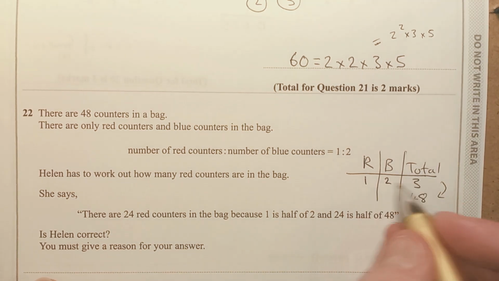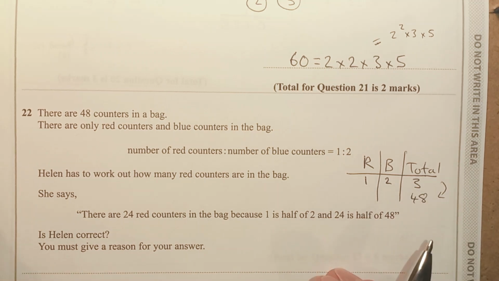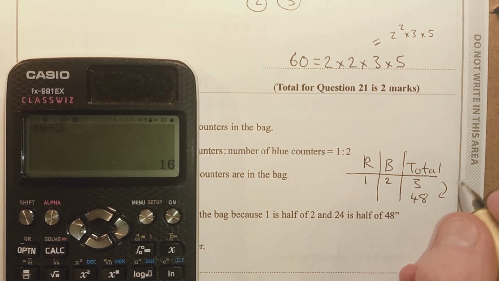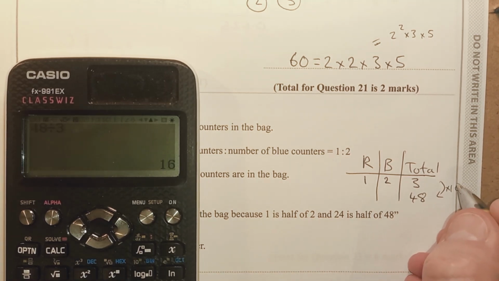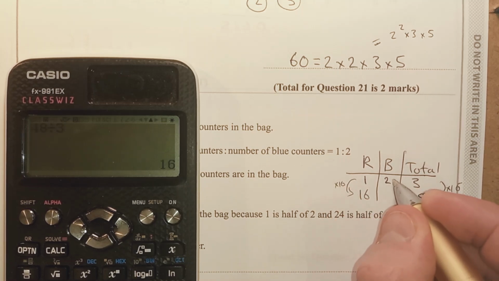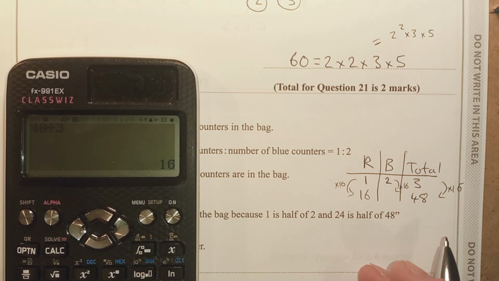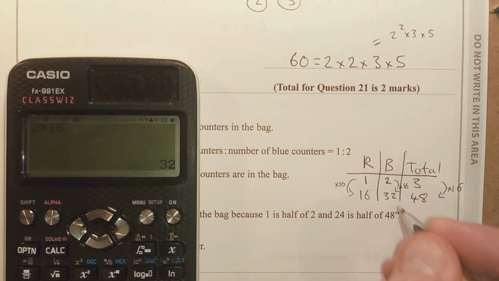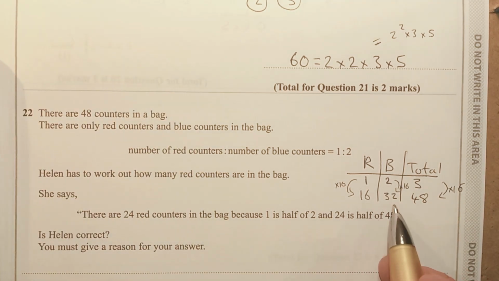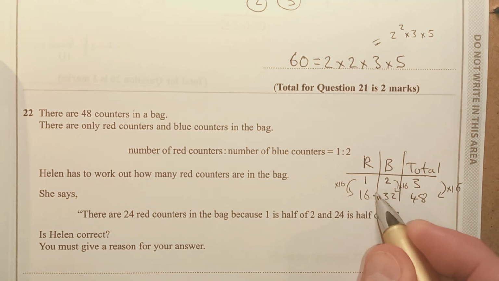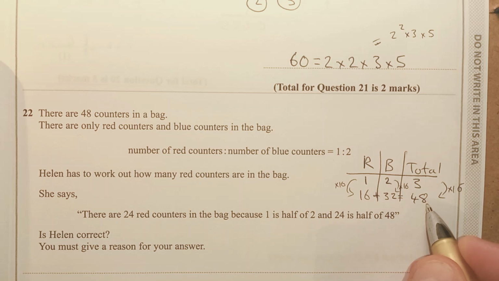So we want to see how many times this top row we've got in the bottom row. So we can do 48 divided by 3, 16. So we've got 16 red ones. And if we do the same to the blues, 2 times 16. So we've actually got 16 reds and 32 blues, because we've got twice as many blues as reds, and we can check because 16 plus 32 equals 48.